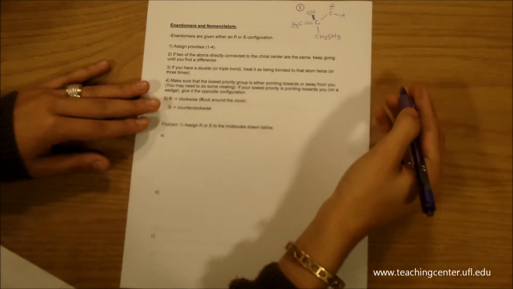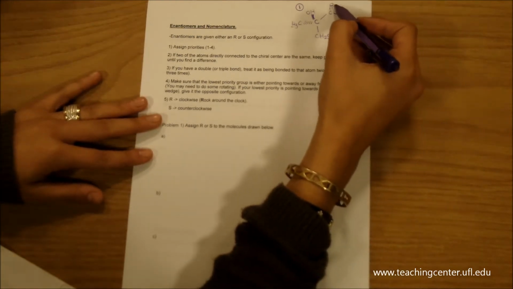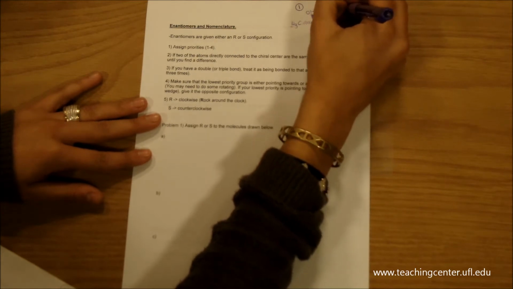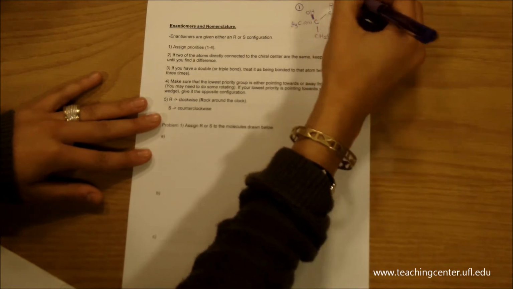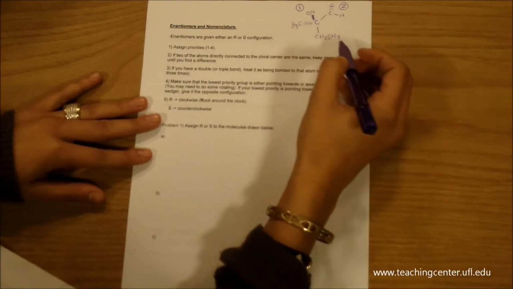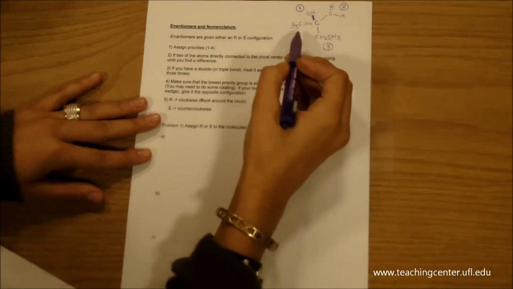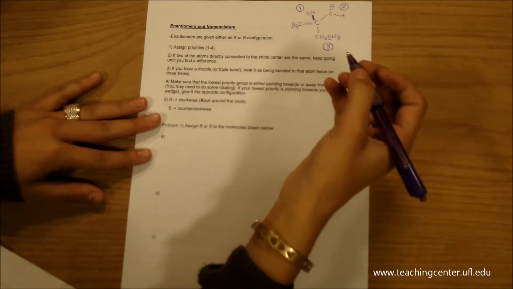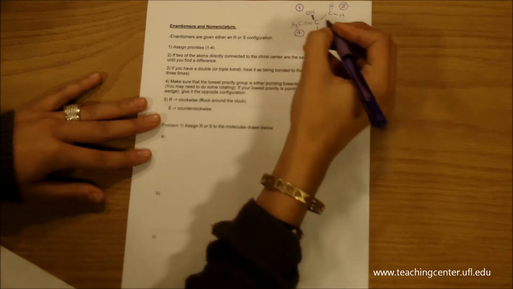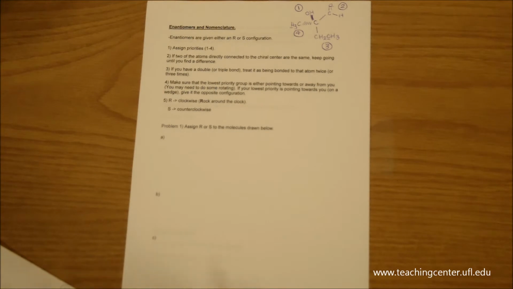In order to make our distinction, we go in order from the largest to the smallest. So we have an oxygen here, which is larger than this carbon, so we're going to give this priority number 2. This carbon is better than this hydrogen, so this is going to be given priority number 3. And this hydrogen is the lowest priority, so it's going to be given priority number 4. So we've numbered all of our substituents at this point.